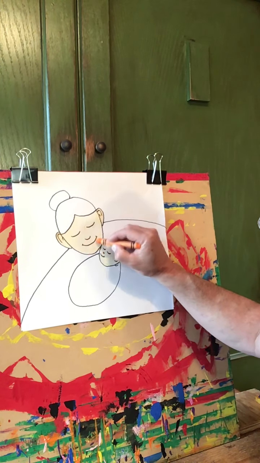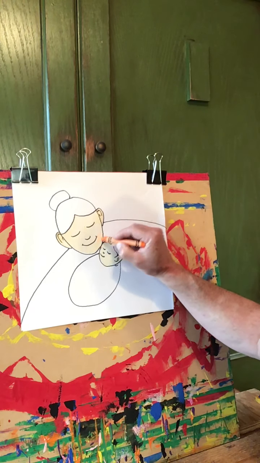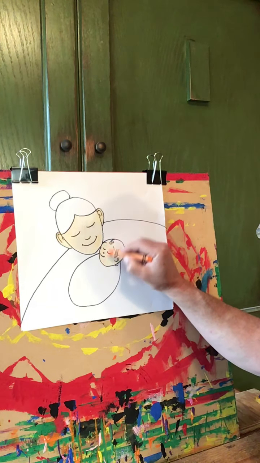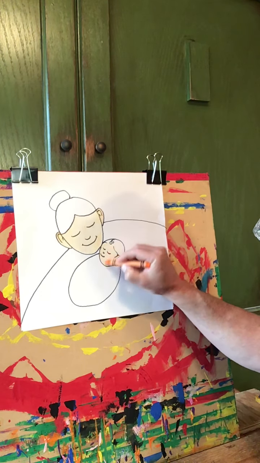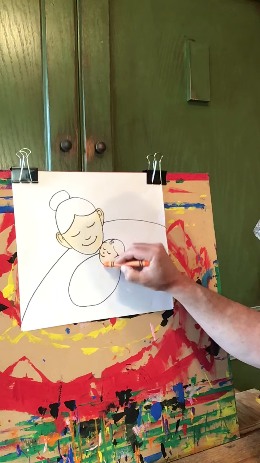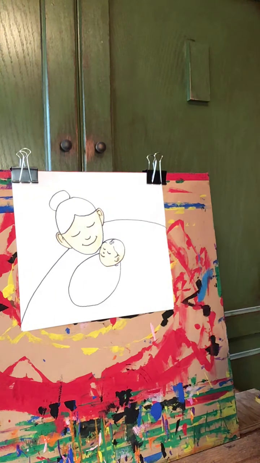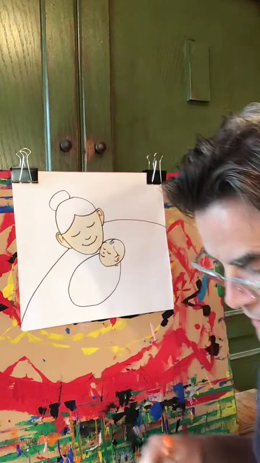That gives her that nice, rich, peachy look. And I'll do the baby too. The baby needs to have a peachy color. And by putting the orange on top of the yellow, I get that nice peachy color. Okay, so now to give that mama, and let's see, there you go. Sometimes the light makes it too bright. So now you can see it's a little bit more peachy color.